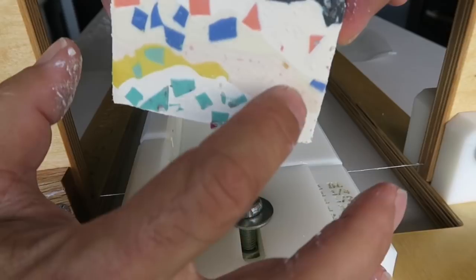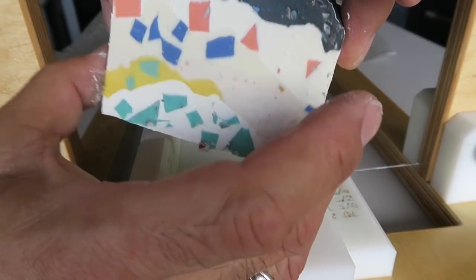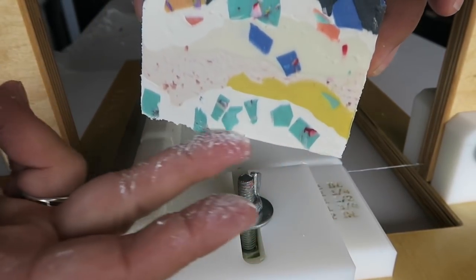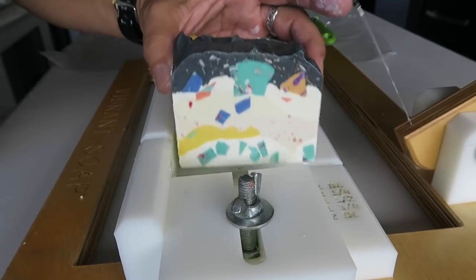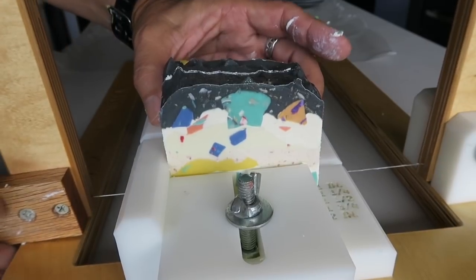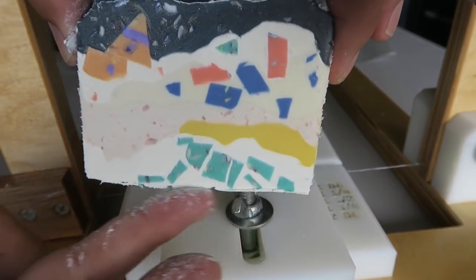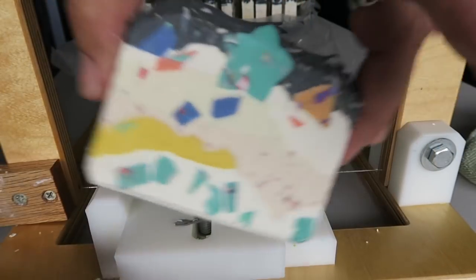I'm glad I made that one layer a little bit off-white because it makes the layers stand out differently. That's part of a star. So that's the cutting of my Gaudi inspired soap.